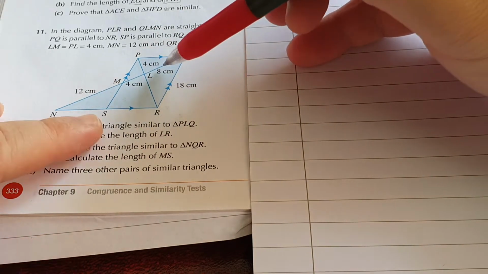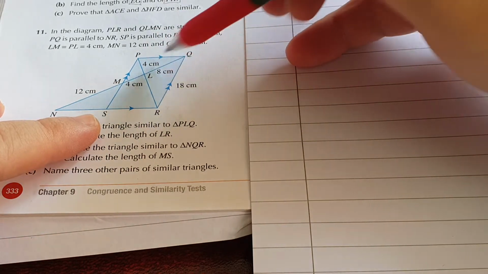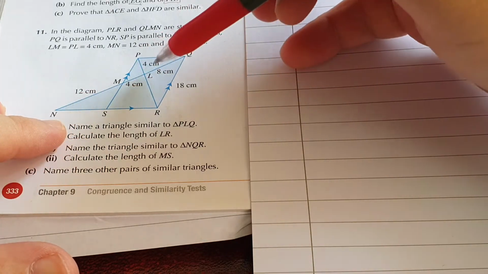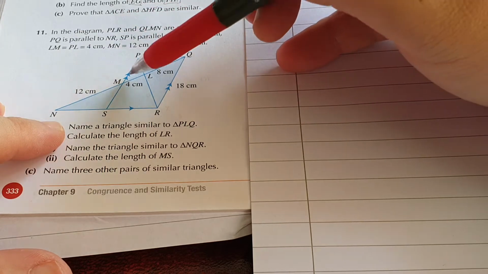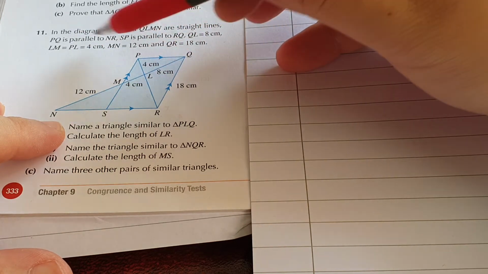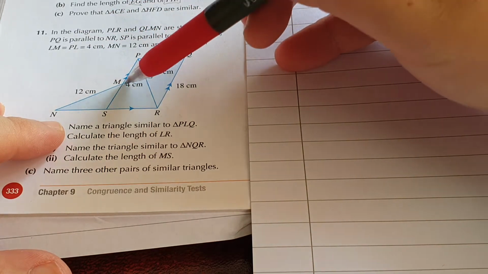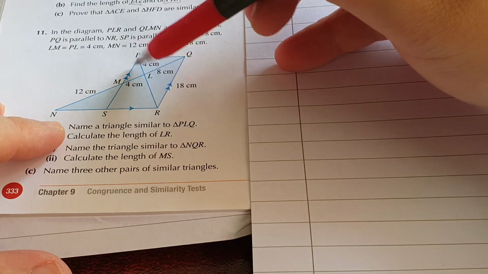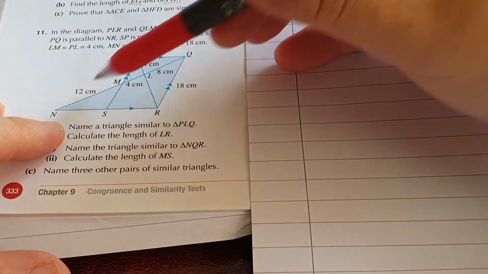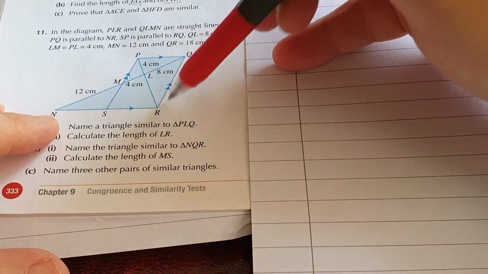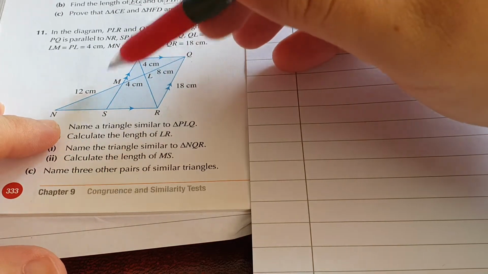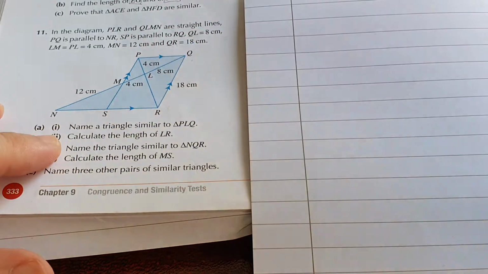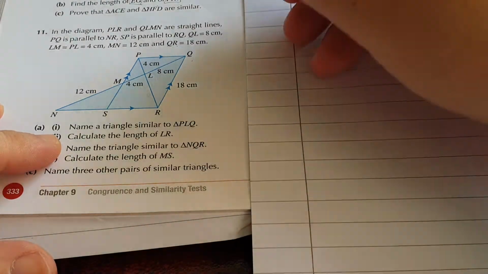And then you know that, okay, this is 8. It's QL that's 8, not this whole line, okay. So you know that this is 8. This and these are 4, so LM and PL, they are 4. This is 4, this is 4. That means this is actually isosceles. Okay, then MN is 12 and QR is 18. Okay, so we have verified everything on the diagram. Everything is updated on the diagram already, so we can just proceed and do the question.